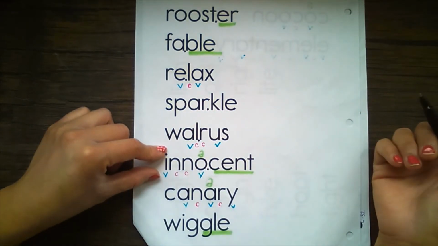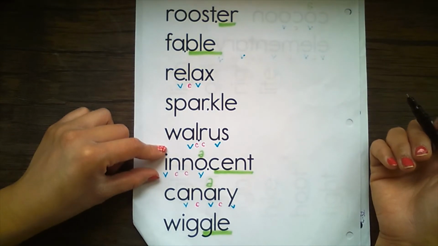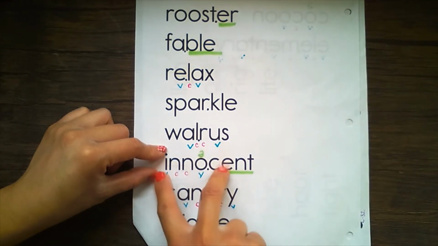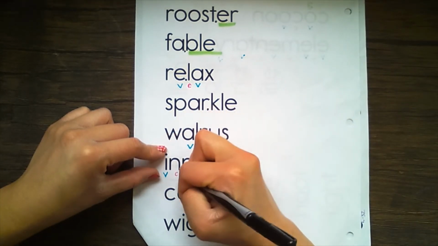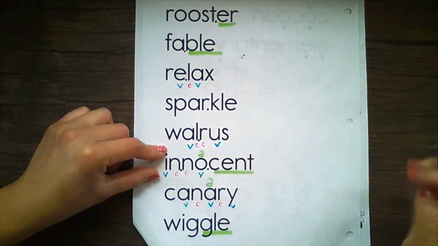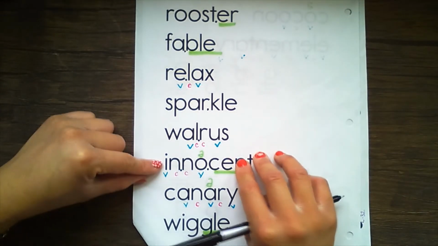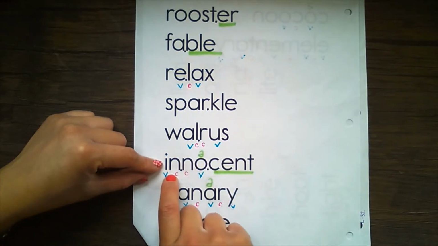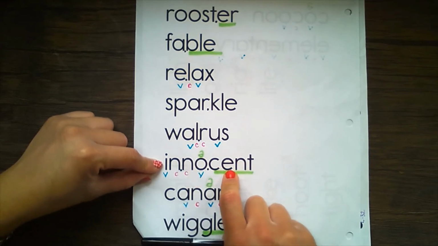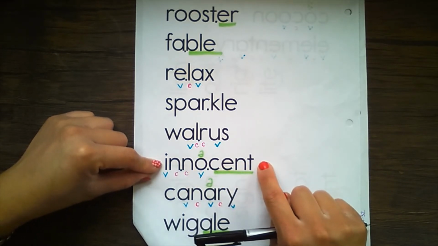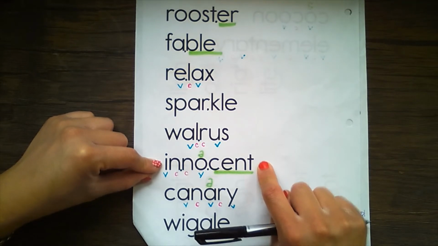How many consonants are in between our two vowels? We have two consonants in between our two vowels. With a VCCV pattern, we typically break it in between the two consonants. Now, let's go ahead and read it by syllable. First syllable, in. Second syllable, no. Last syllable, scent. Try for the real word, innocent.